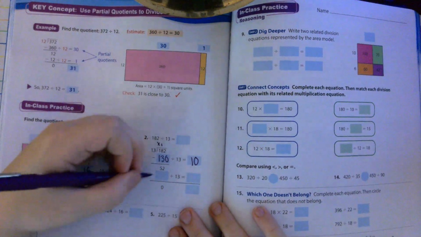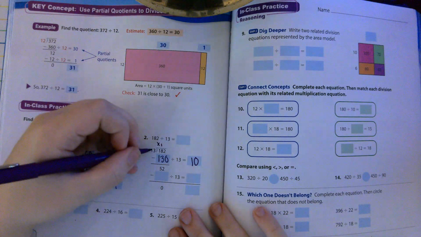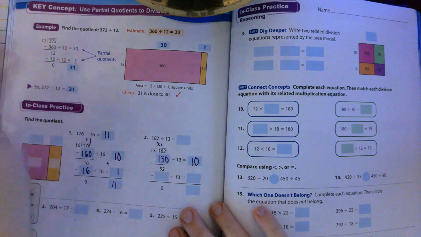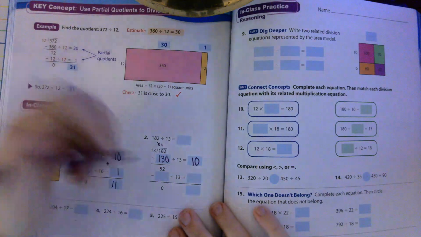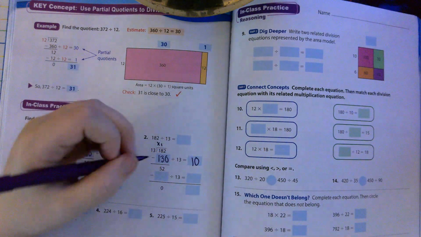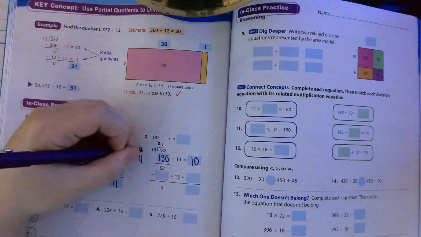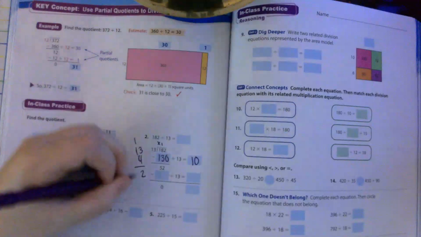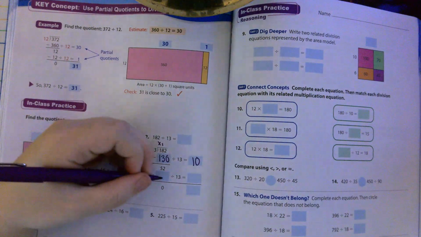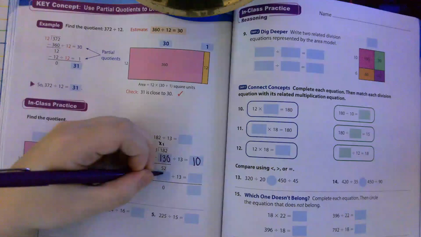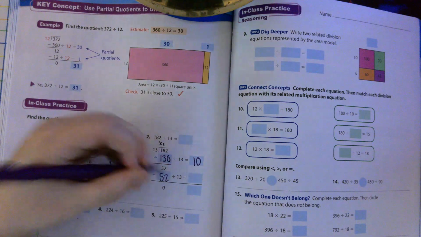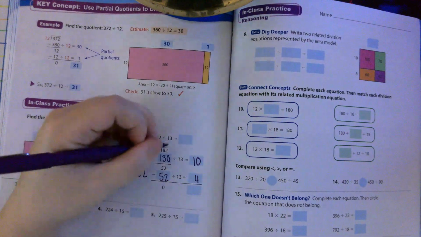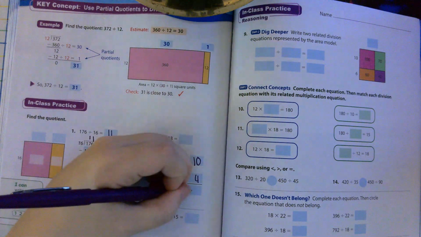All right, equals 52. How many times can 13 fit into 52? Orion? 4. Let's try it. 4 times 13. Remember how we have to guess numbers sometimes? 1 times 4 is 4, plus 1 is 5. Perfect. It fits perfectly. So 52 minus 52 is 0, but 52 divided by 13 is 4. So our top answer is 14.